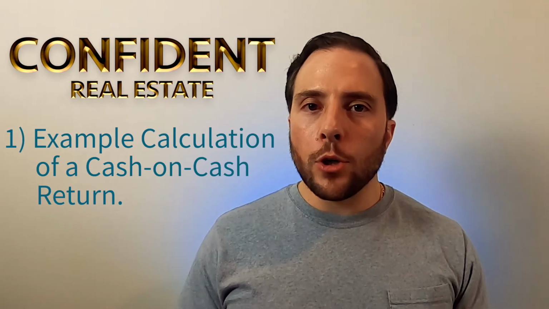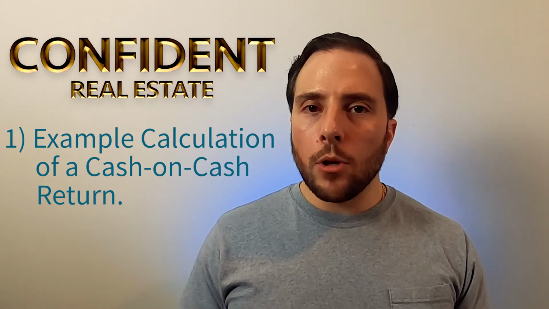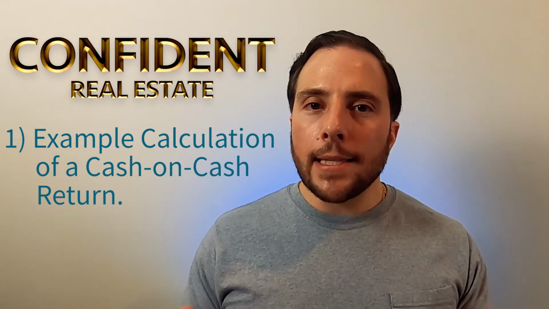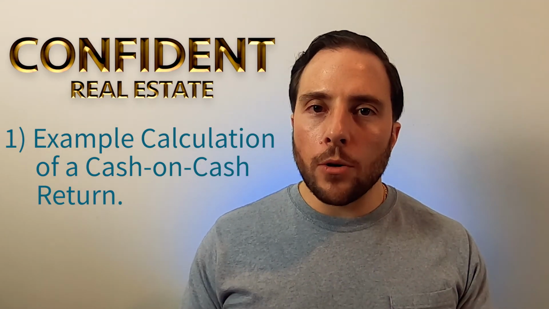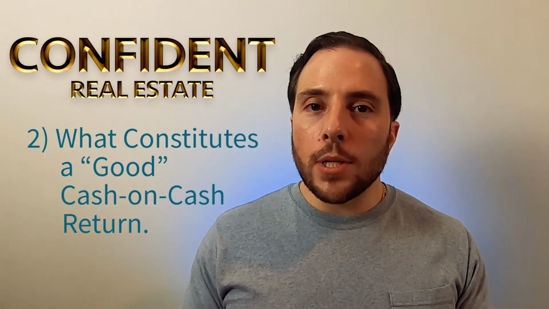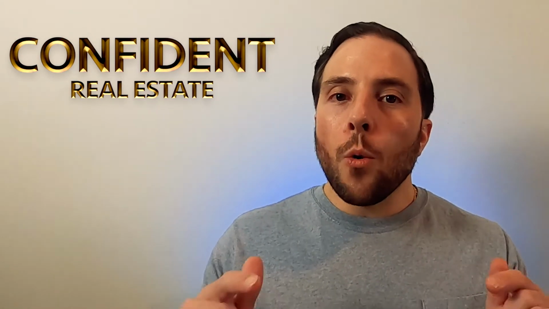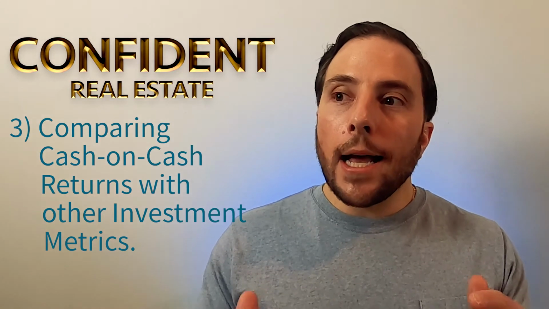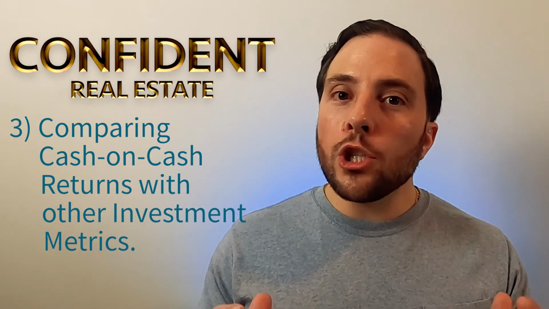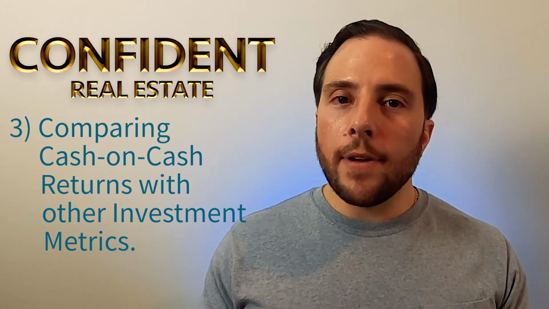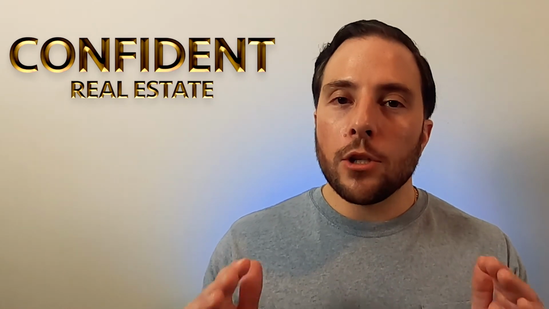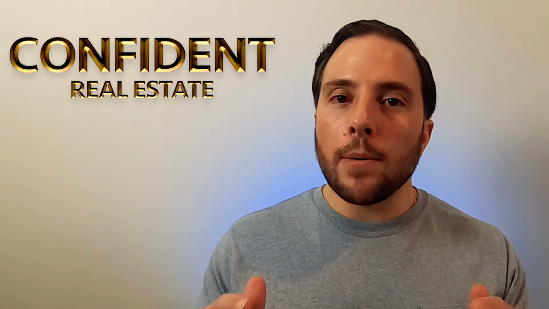And if you're not familiar with how to actually calculate a cash-on-cash return, don't even sweat it because we're going to cover that first. And we're going to run through a real-life example of how you can leverage financing to get a better cash-on-cash return. Then we're going to look at what constitutes a good cash-on-cash return on average. And lastly, if you're capable of sticking around all the way to the end of the video, we're going to compare cash-on-cash returns against some other basic metrics that you really should be considering anytime you do an investment, especially in real estate. So stick with us to the end because it's going to be worth your while.